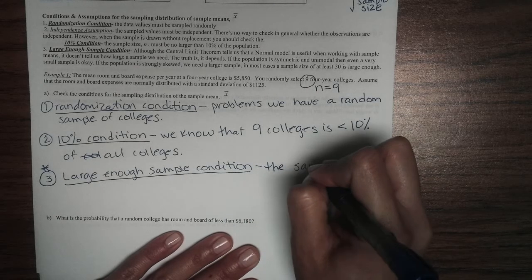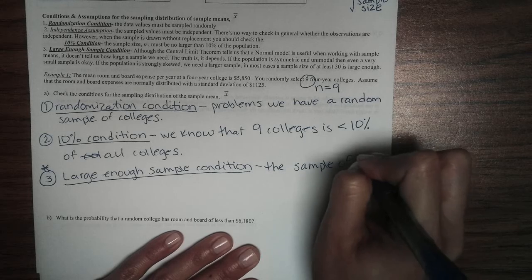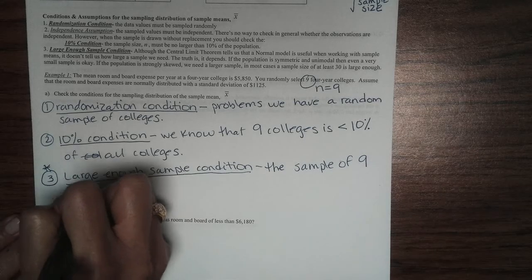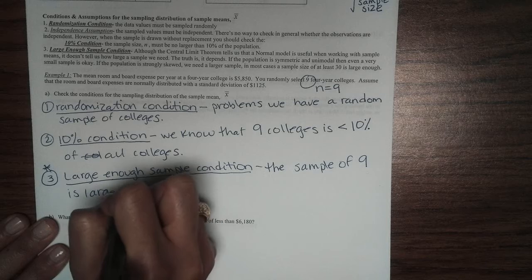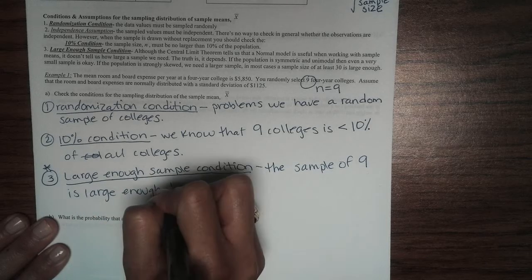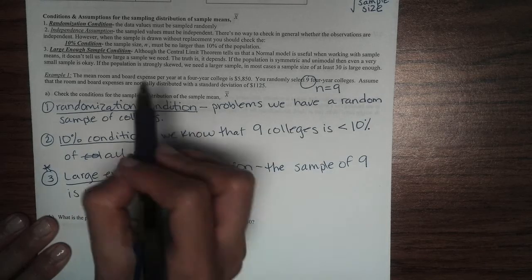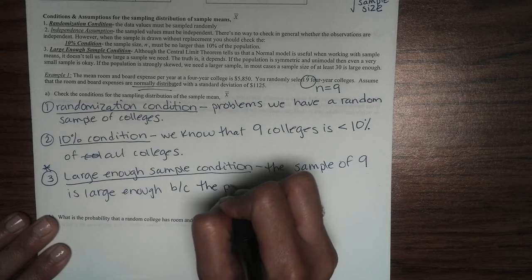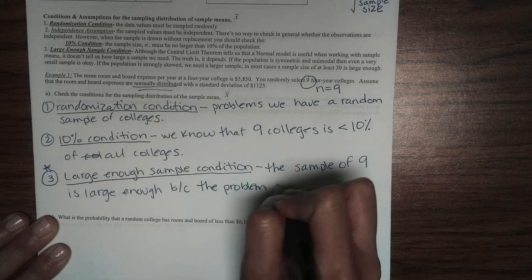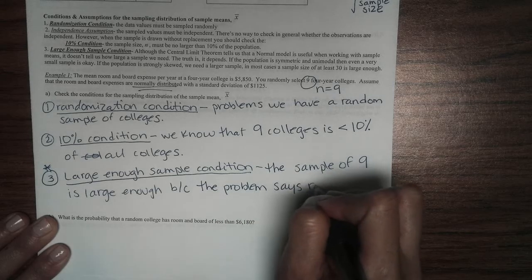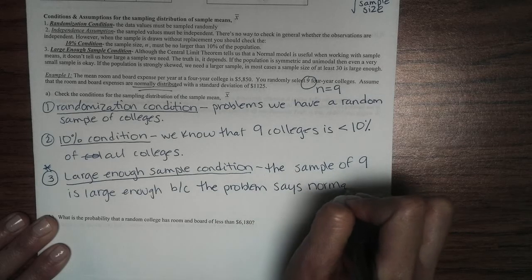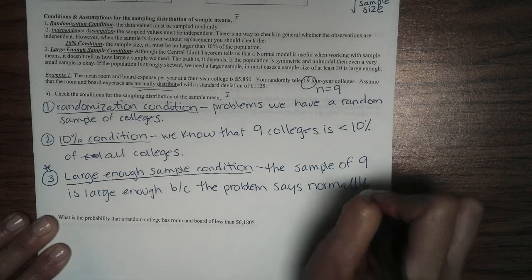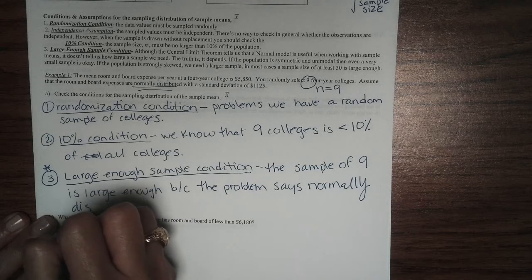The sample of 9 is large enough because the problem says normally distributed.